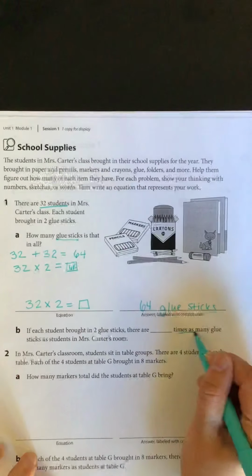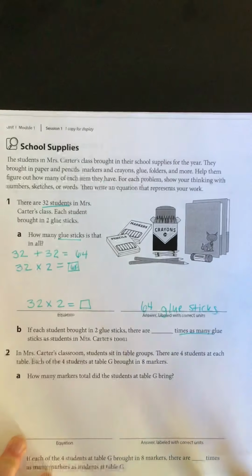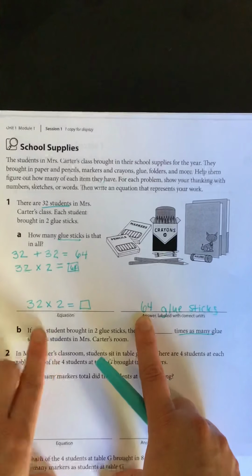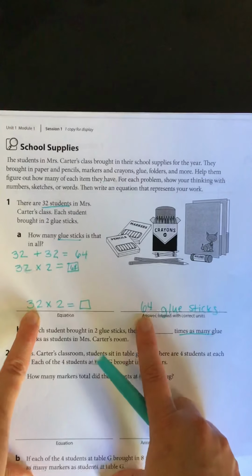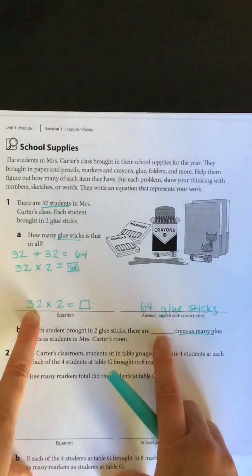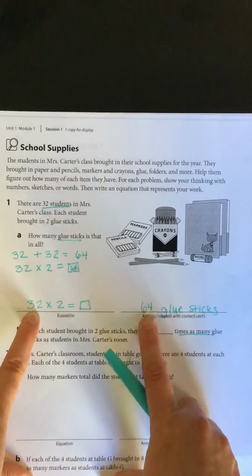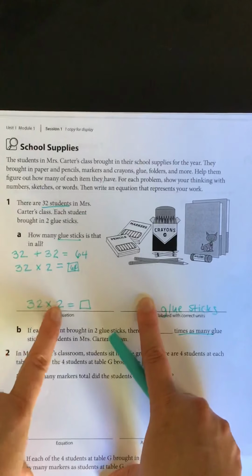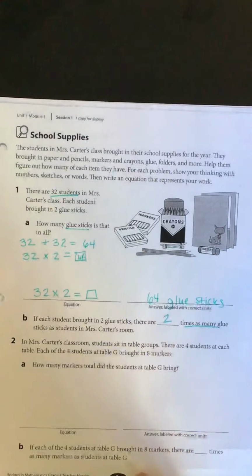So this times as many is when we're getting into our multiplicative comparison. Well, if there are 64 glue sticks and each student here brought in 2 glue sticks, how many more glue sticks are there than people? Well, we know that they brought in 64 glue sticks and there are 32 students, so we could take those two numbers out and we're left with 2 times as many, okay?